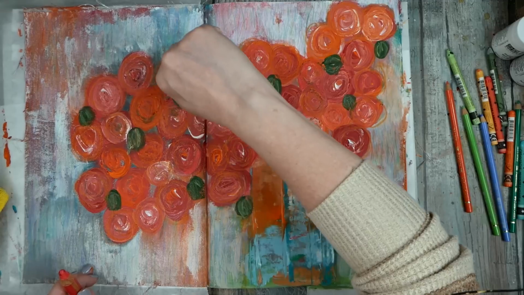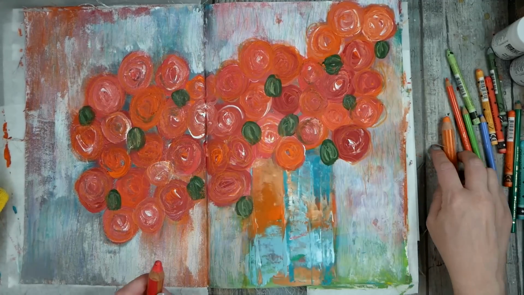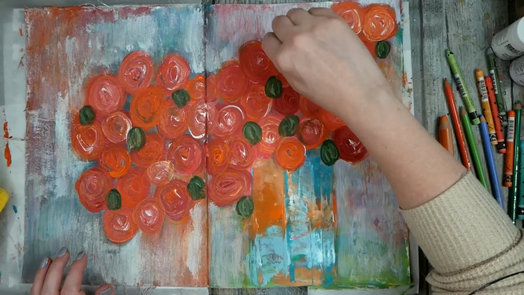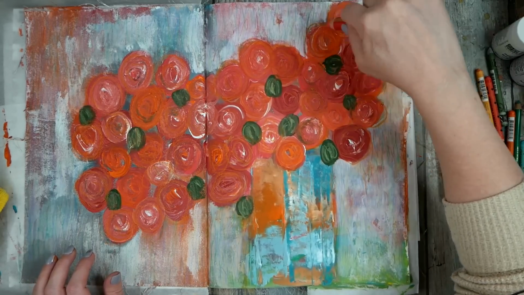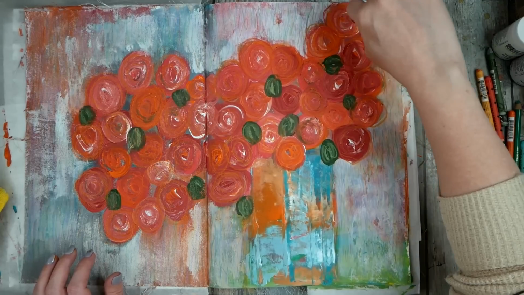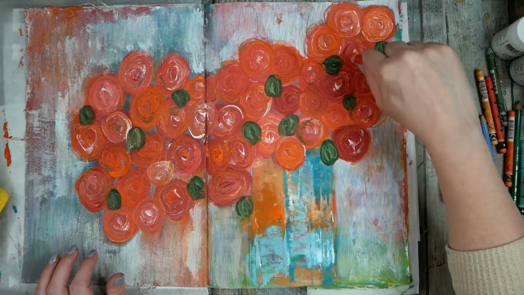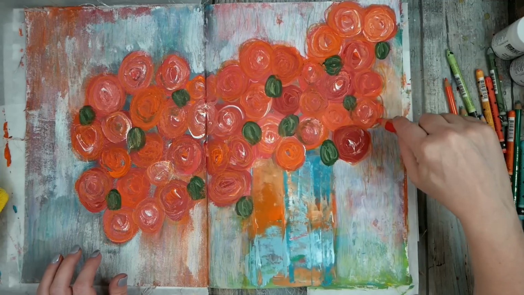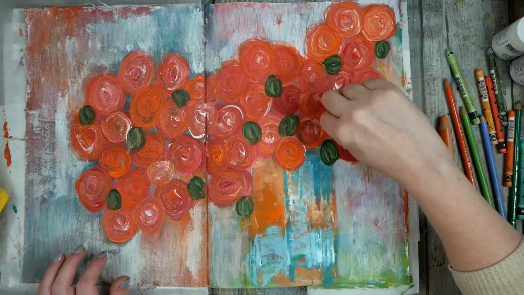I like the paper better. So very interesting, experimenting with different surfaces, especially on one layout like this, because now I can see the difference of what it takes to work on each type of paper, which makes that super interesting to me.